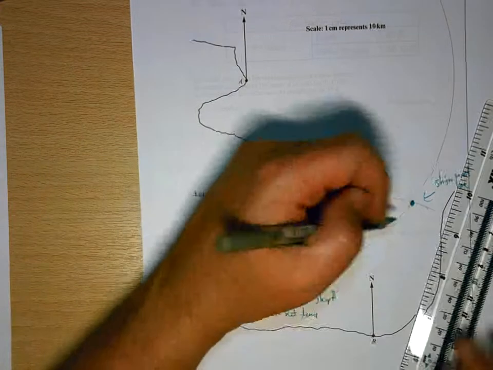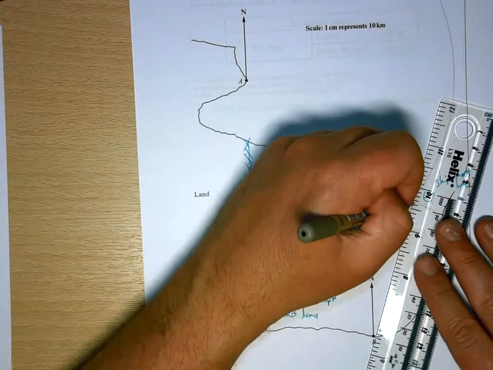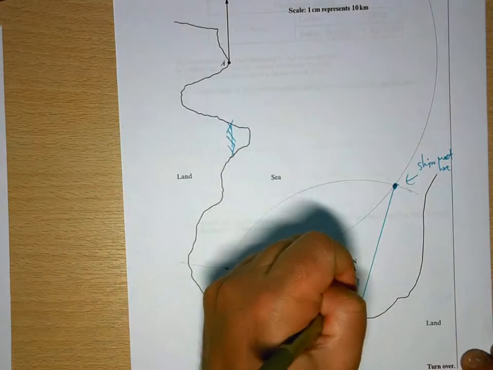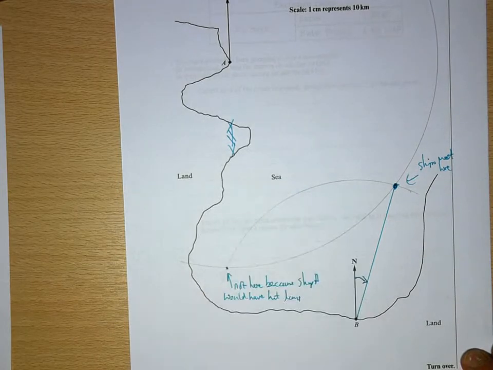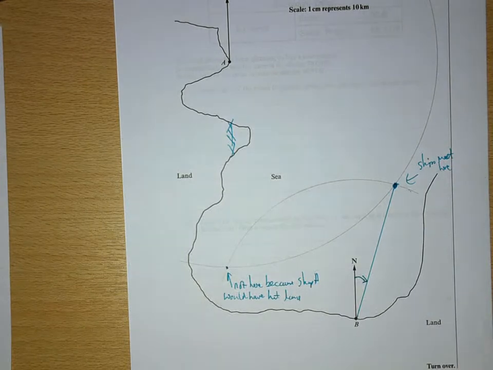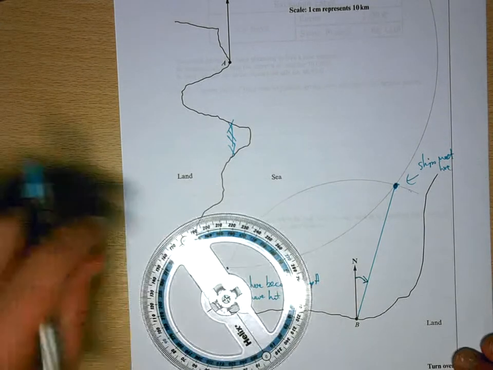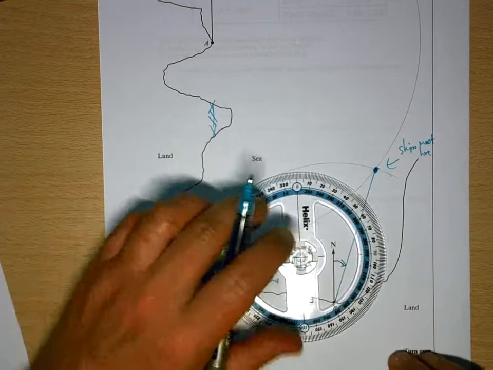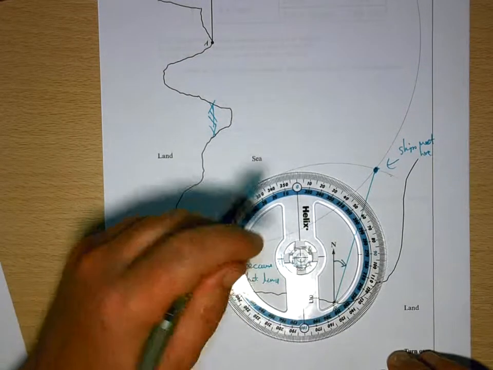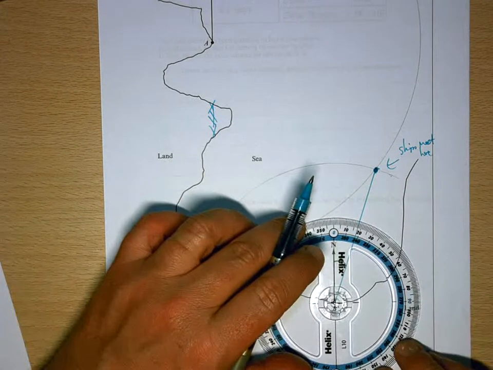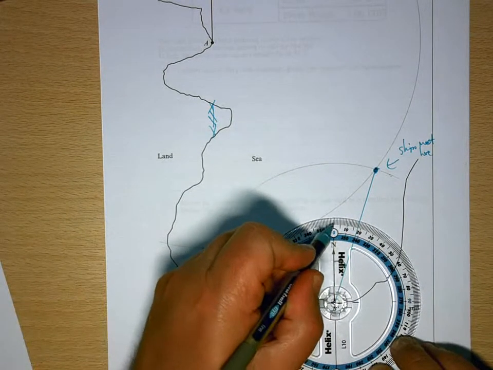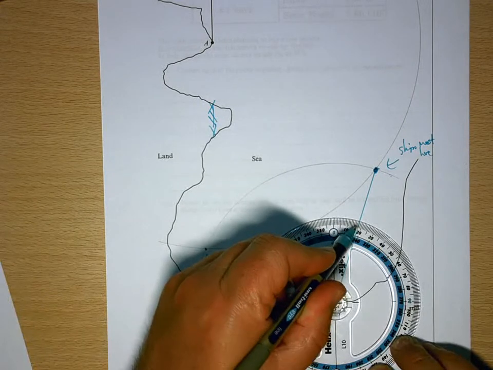So here's B, so the bearing, remember, is measured clockwise from north. So I need to find that angle there. Bearings are measured clockwise from north, so your 0 on your protractor is vertically upwards. The centre of your protractor is at town B. And then you're measuring clockwise. On mine that's 18 degrees.